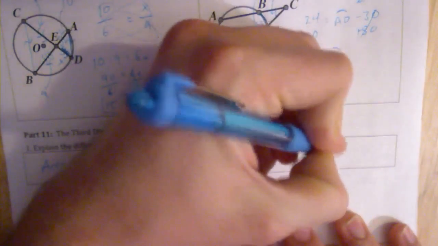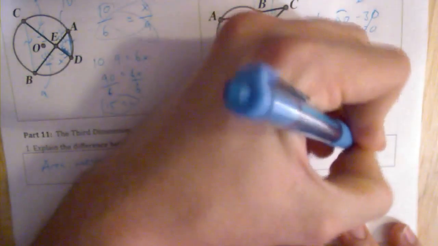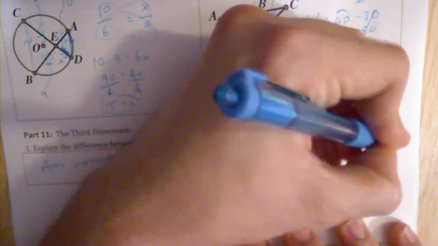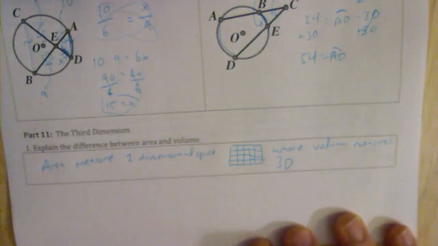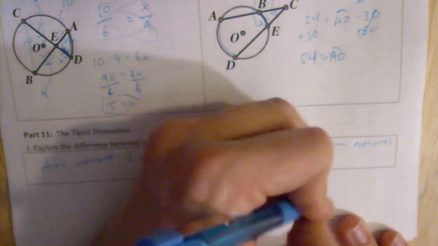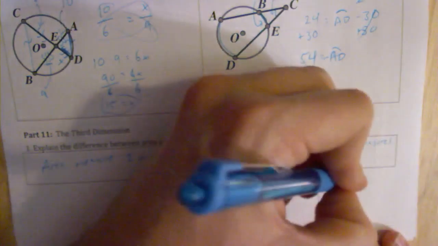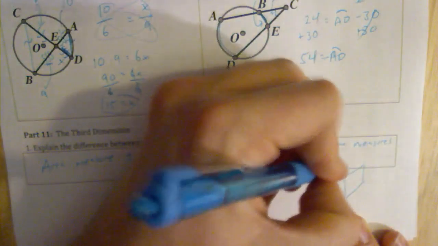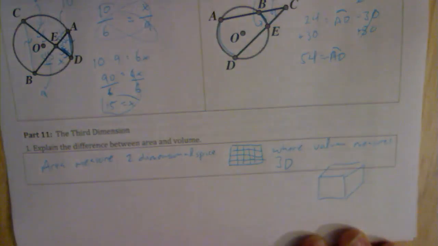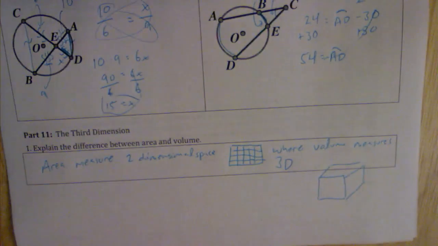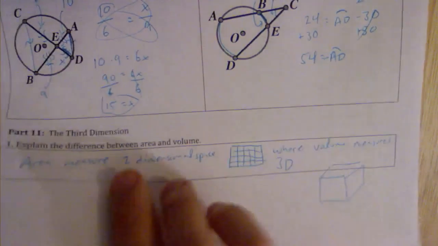where volume measures 3 dimensions, like a box, and it's how many cubes can fit inside that box. And that's all that it is. All right, let's move on to the next side.